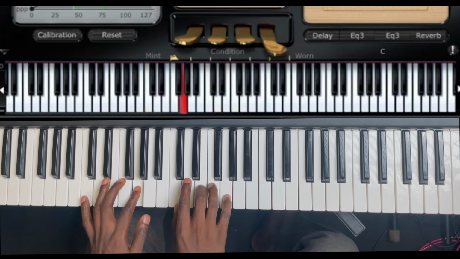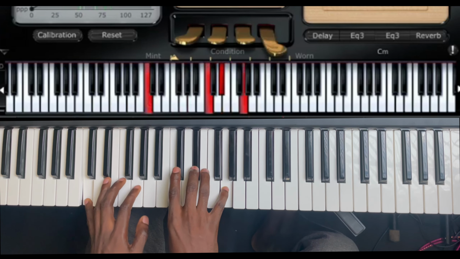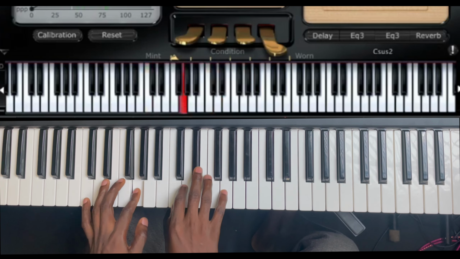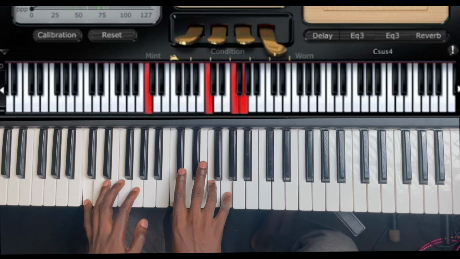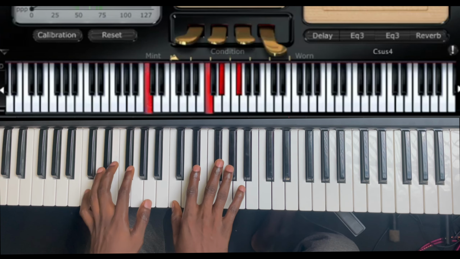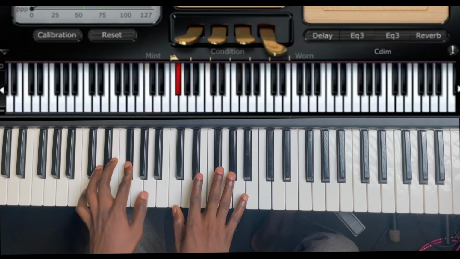Again, major, minor, sus2, sus4, diminished, augmented.